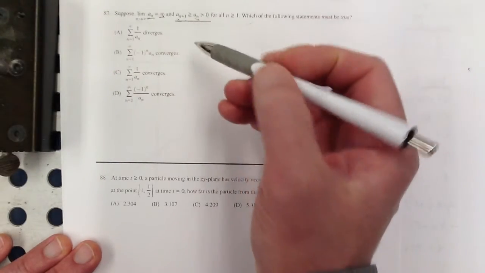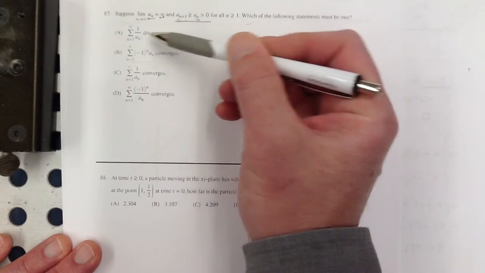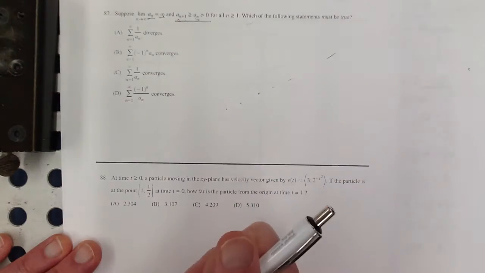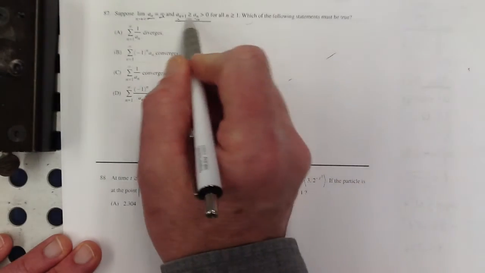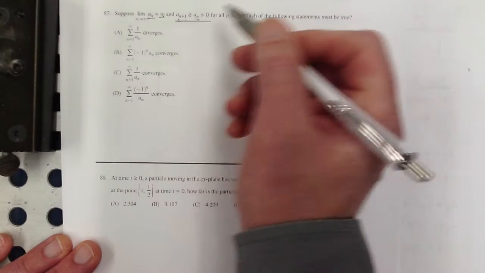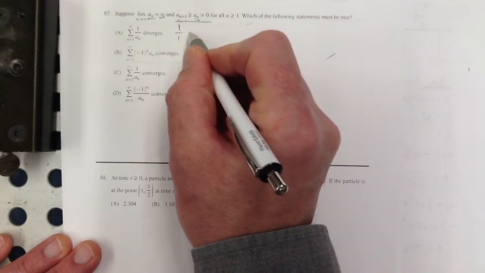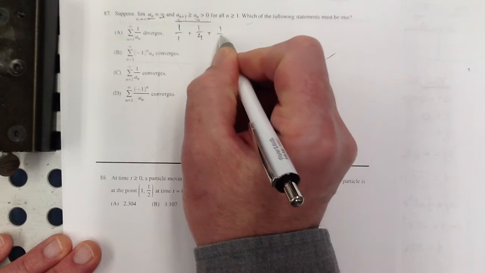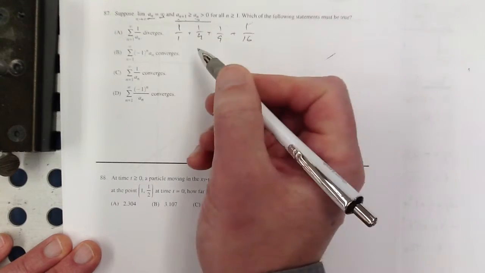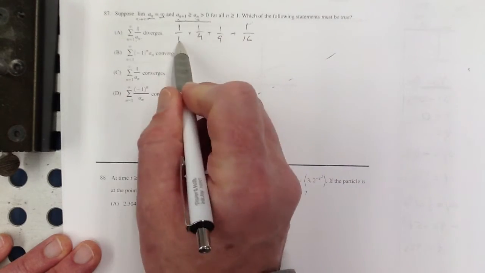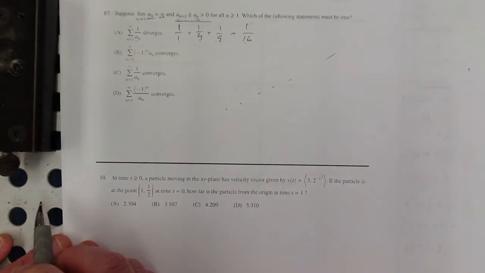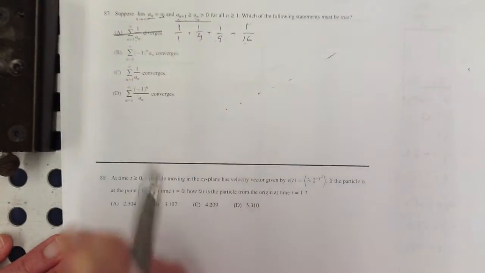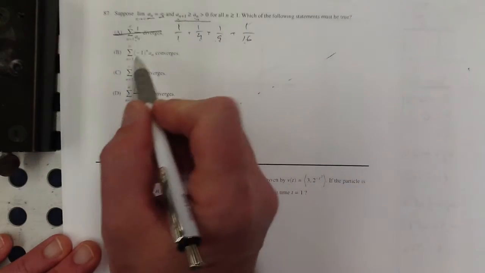Is it true that 1 over a sub n diverges? I don't think so. That certainly doesn't have to be true because we could make a series of this type. You know, we could make a p series where the p is 2. That would be this series, right? We know that that converges, and that follows the rule of those numbers, a sub n getting bigger. So that definitely could be false. We could have a convergent series of that type.